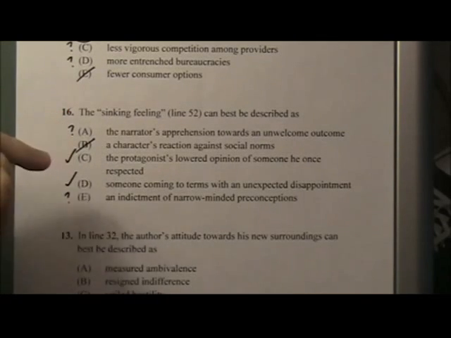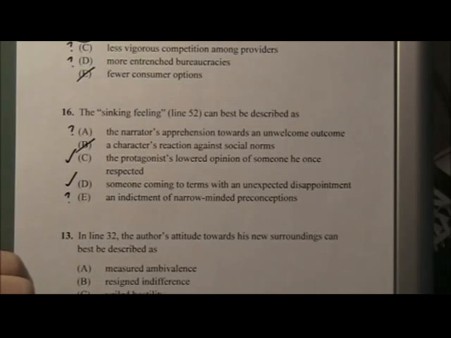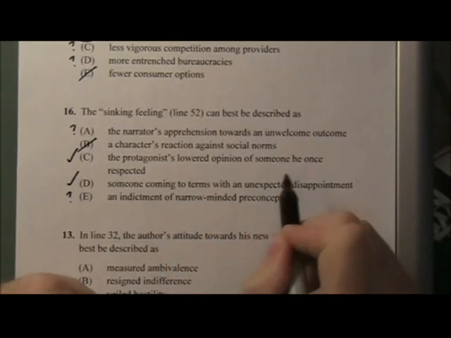That doesn't seem to be helpful on any of these answer choices. The second tip was the half-right answers, right? And that is, if there's something wrong with the second half of the answer choice, we really need to get rid of it, right? And here I look at C and I see that it says someone he once respected.